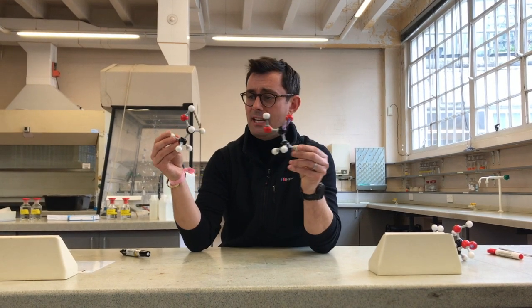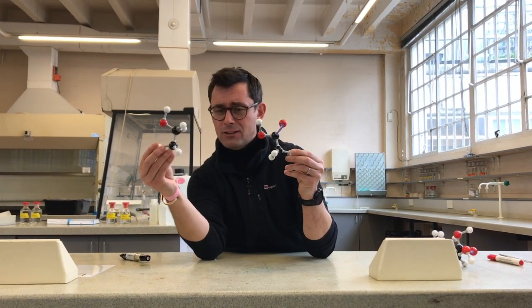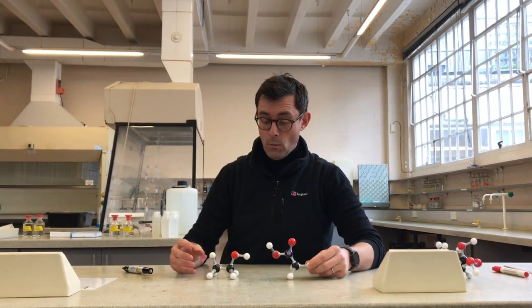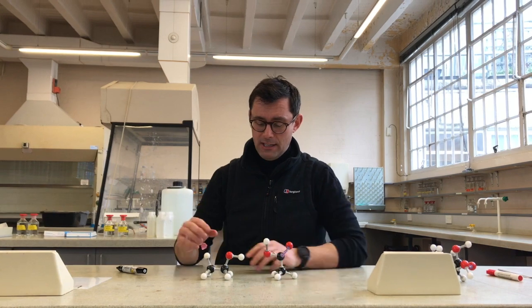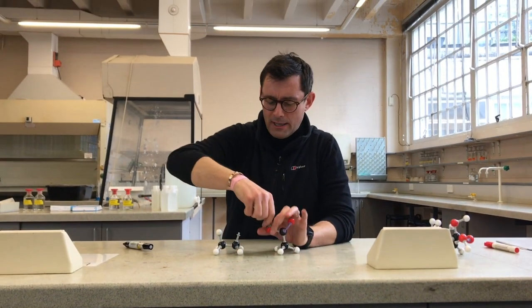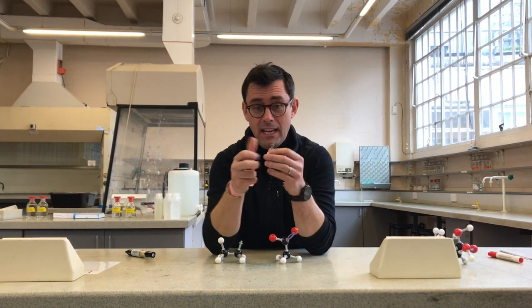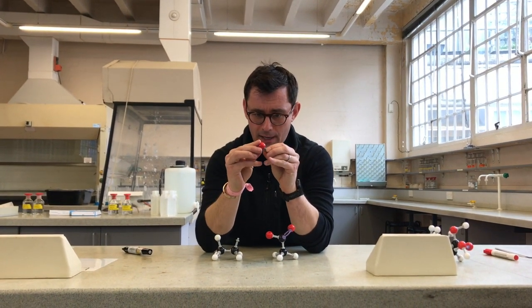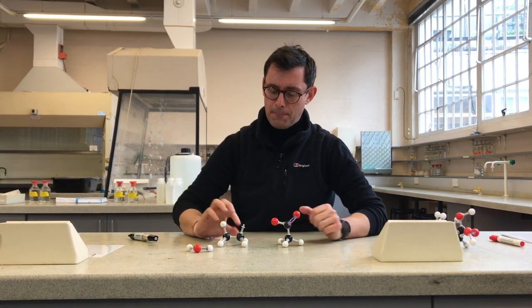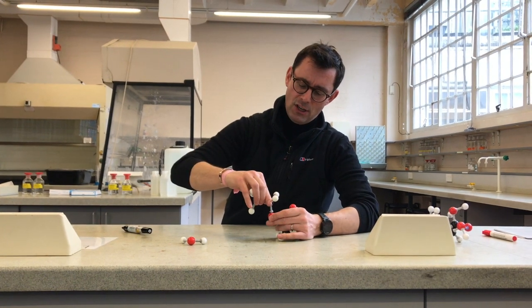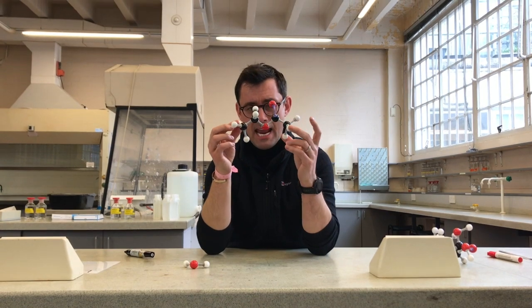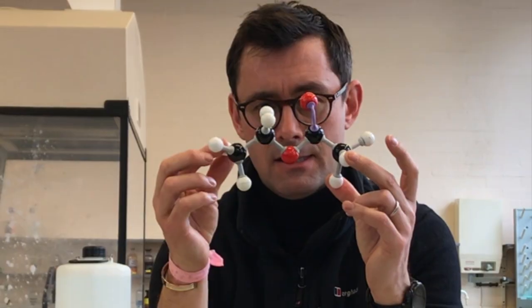What's really interesting is what happens when these alcohols and carboxylic acids combine. In essence, a bond breaks here, and a bond breaks here, and these materials combine to form water. We generate a water molecule. And this species turns over until we end up with a species that looks a little bit like this.